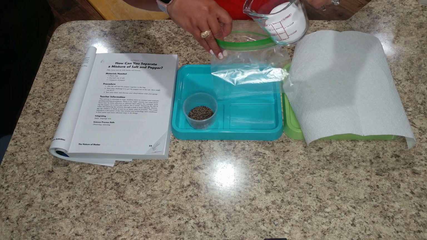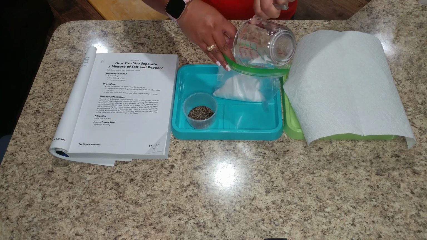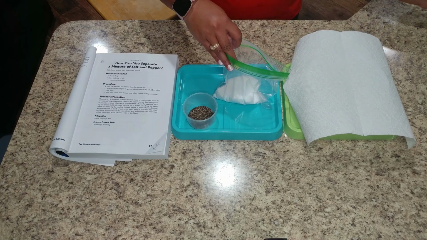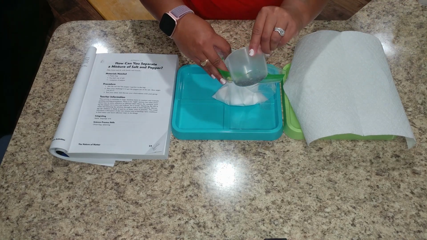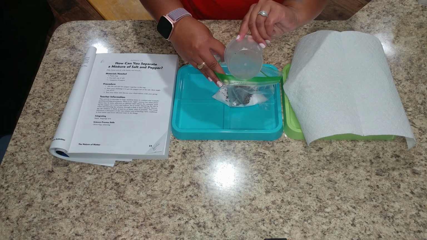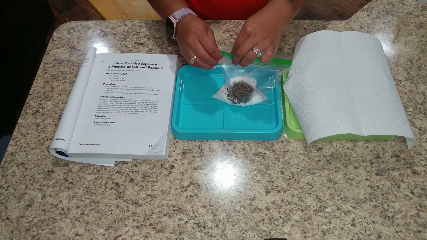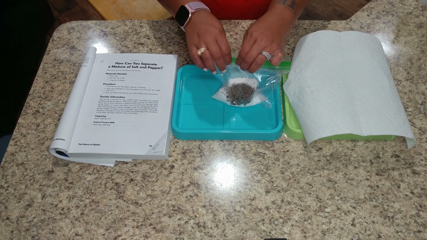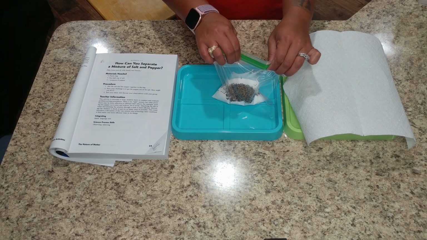I'm going to pour the salt in. Now I'll pour the pepper. So your student's challenge will be to get the pepper out of the salt.